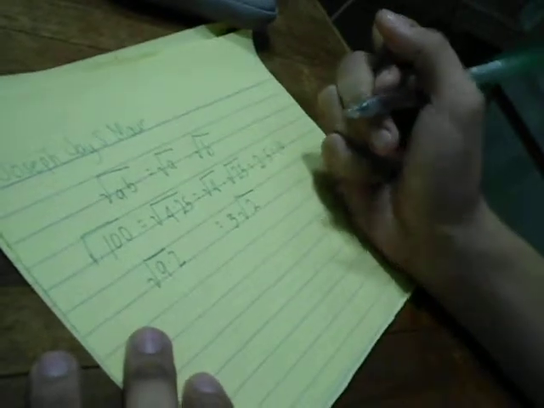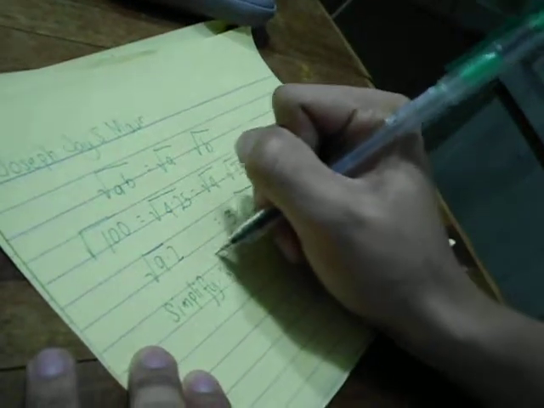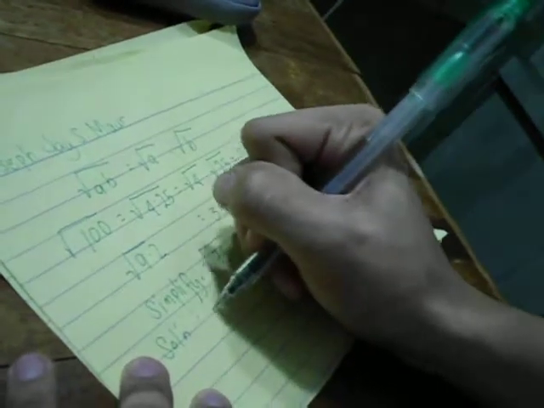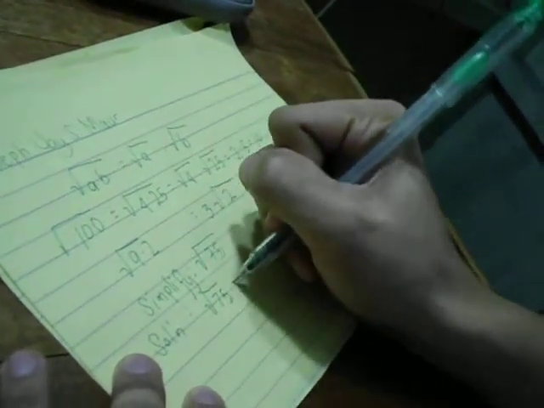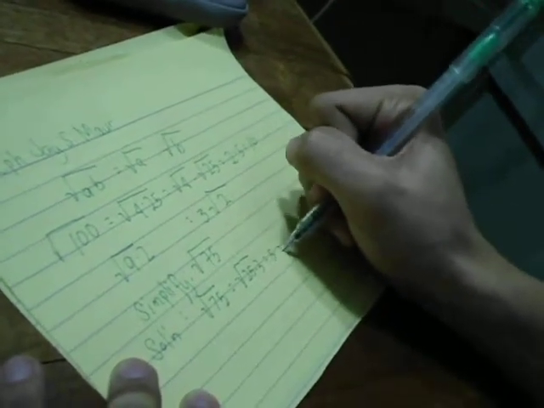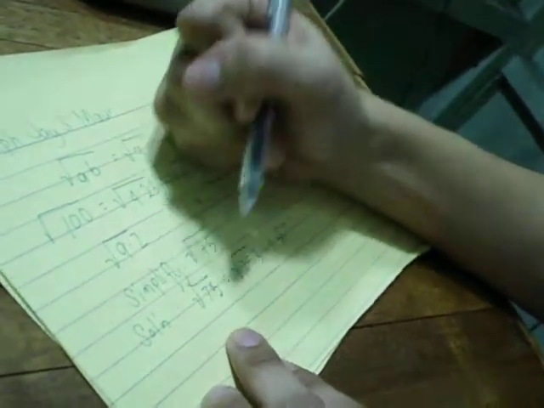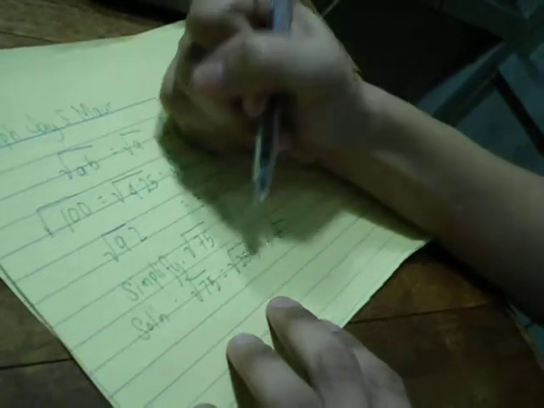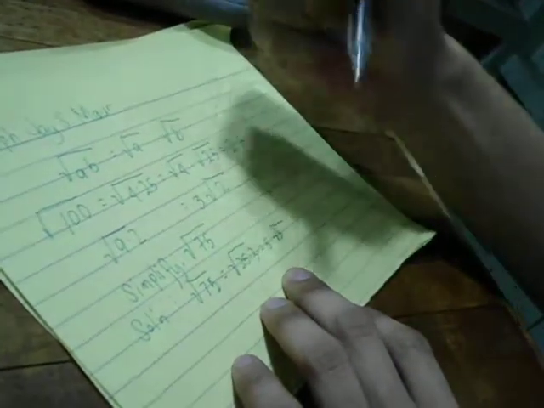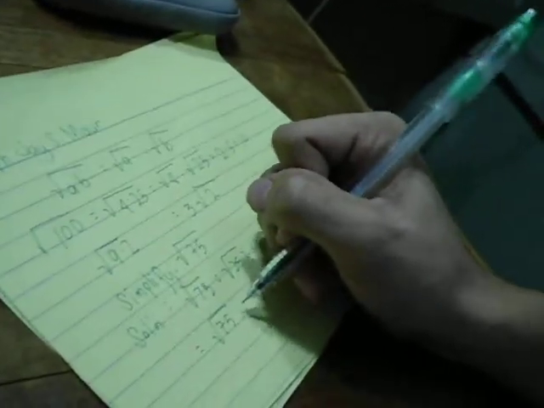So, example number 3: simplify the square root of 75. The solution will be: the square root of 75 is equal to the square root of 25 times 3, which is equal to 5 square root of 3. 75 has the square factor of 25, and the square root of 25 times 3 is equal to the square root of 25 times the square root of 3. So, the square root of 75 is now simplified.